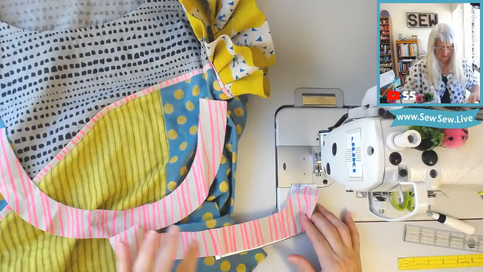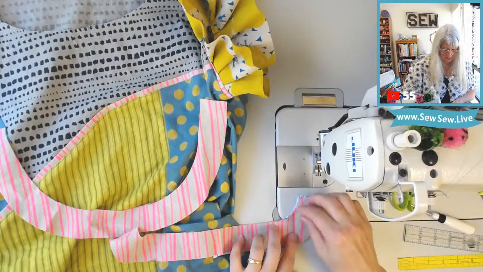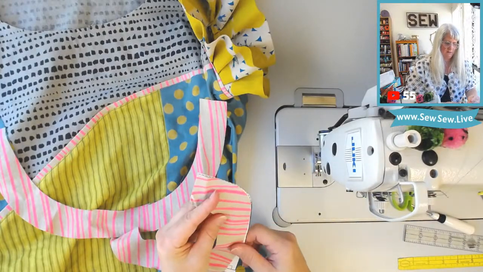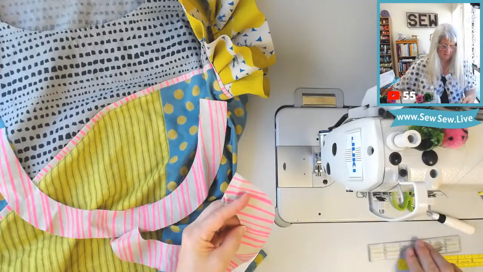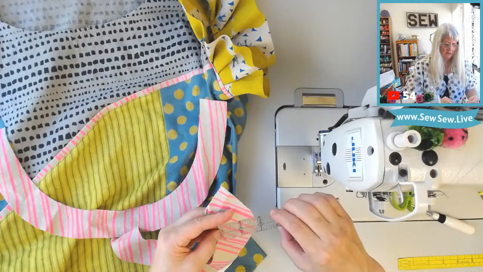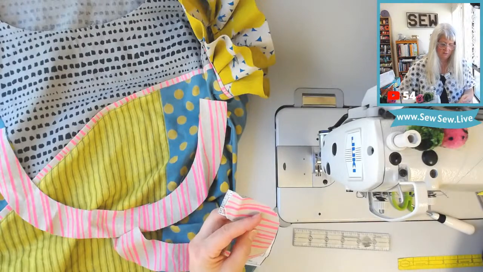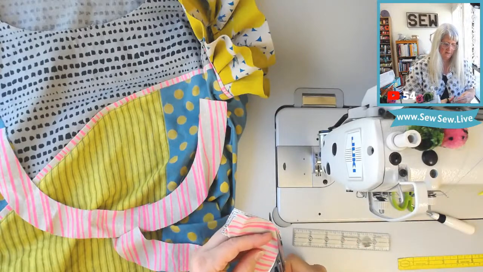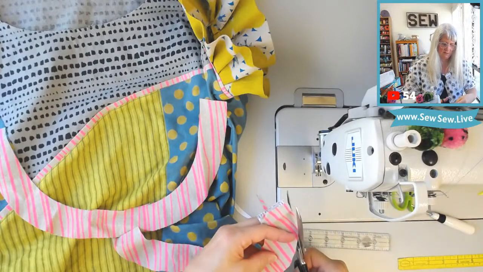This is the back. That's interesting. One and a half. Oh yeah, it's like a quarter of an inch bigger there. So let's just trim that off. Make it more even, like that.